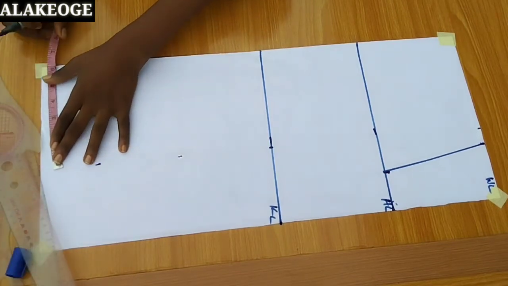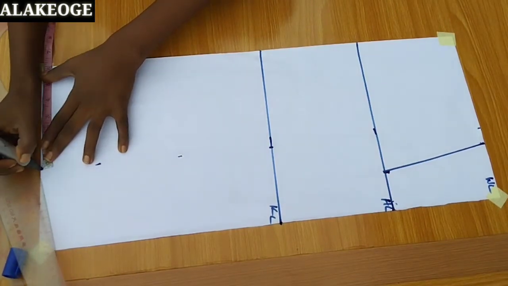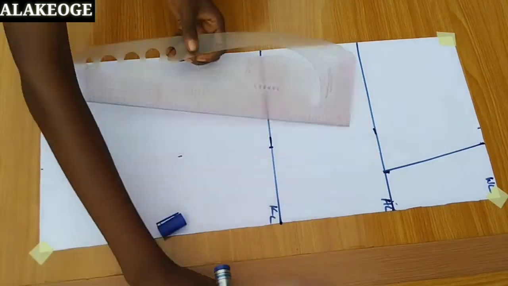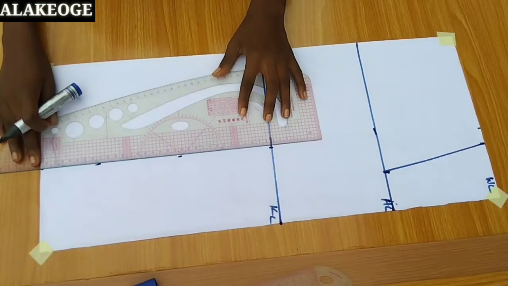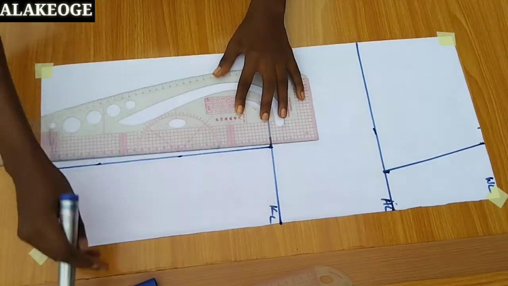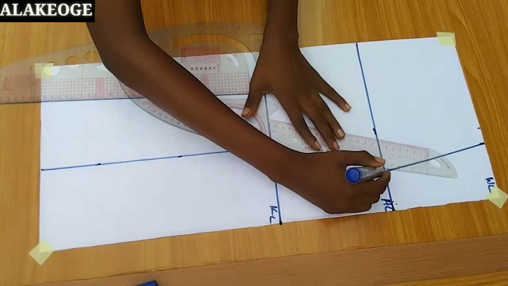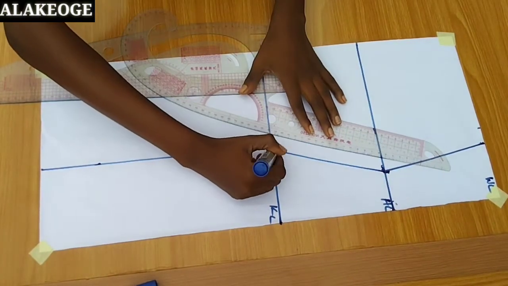The length of this skirt here, as I did mention, is 24.5. So I'm just going to square down the line like so, straight down. So whatever you have on your knee line is what you're going to take straight to the hem.